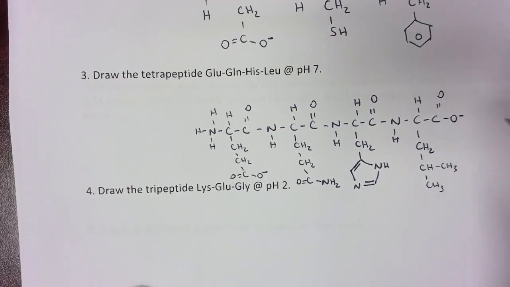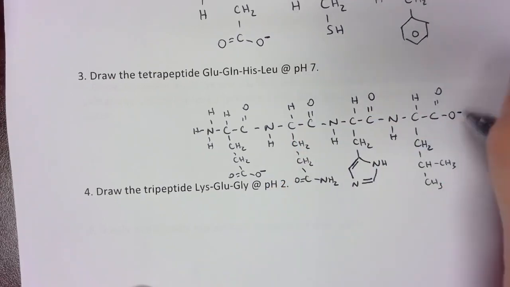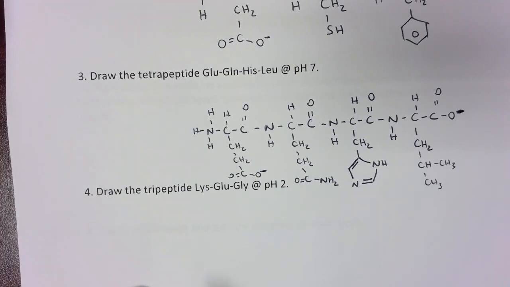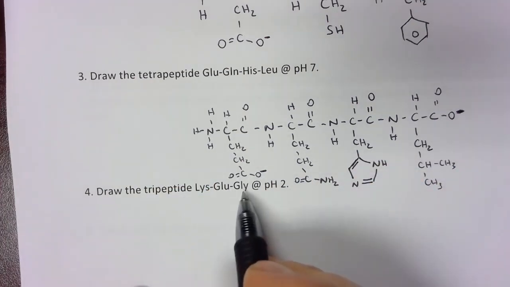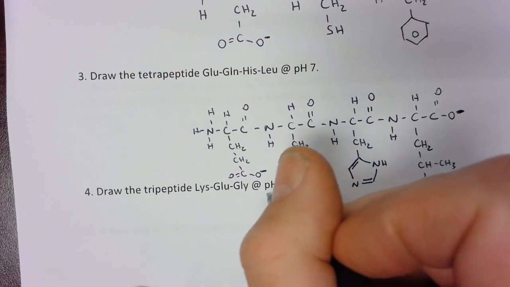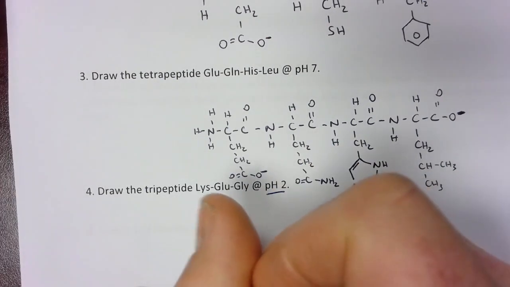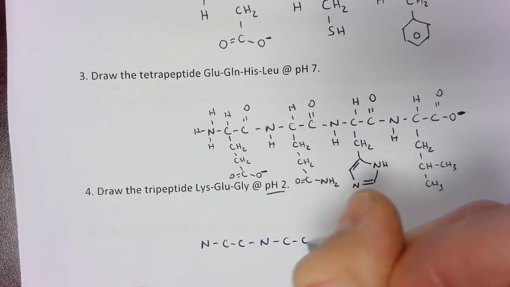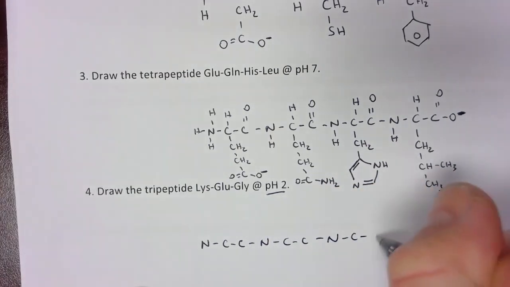And then the C terminus. Since we're at pH 7, again, this is going to be negatively charged, just like this one is over here. All right. Now for the fourth one, draw the tripeptide lysine, glutamic acid, and glycine at pH 2. NCC, NCC. Hope to drill that in your head.